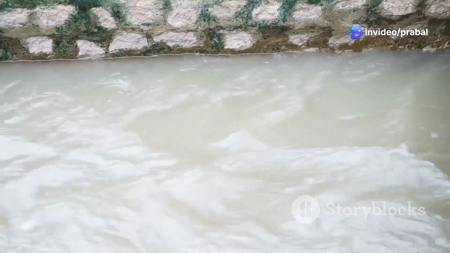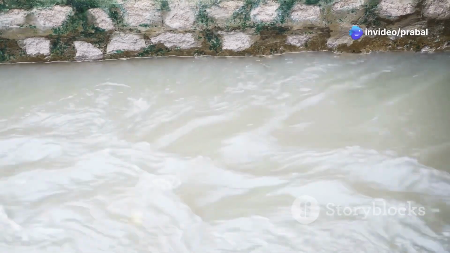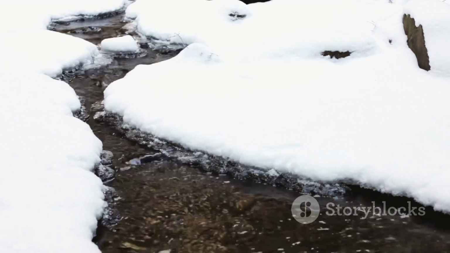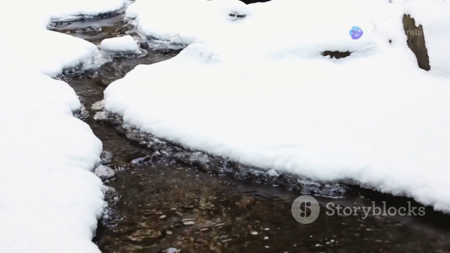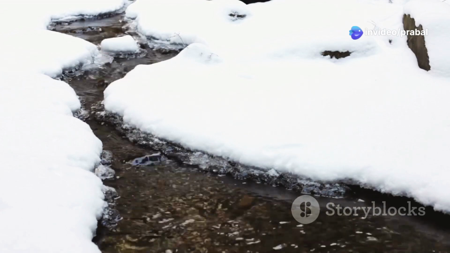Base flow represents the groundwater contribution to stream flow, which is a critical factor during dry periods when there is no rainfall, while direct runoff comes from rainfall or snowmelt that flows directly over the land surface. This component is particularly important during storm events and periods of rapid snowmelt.